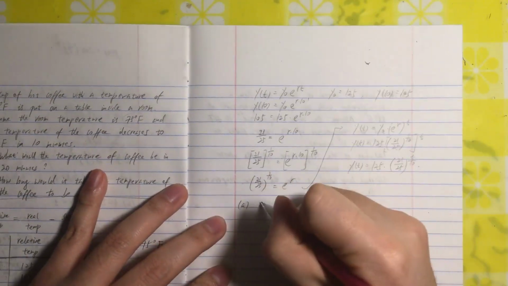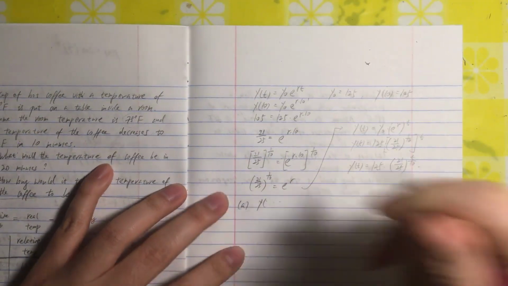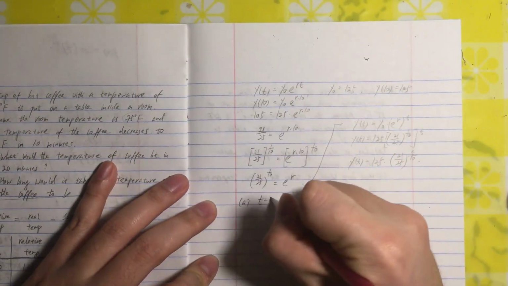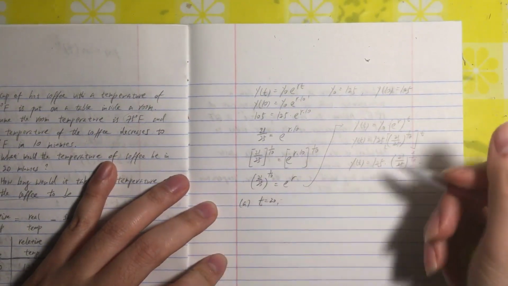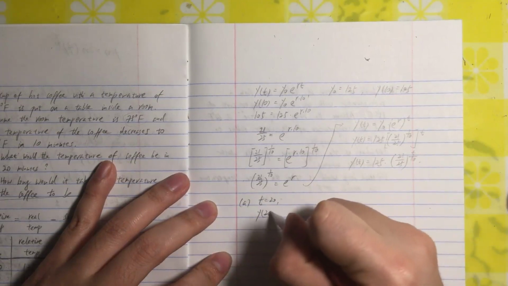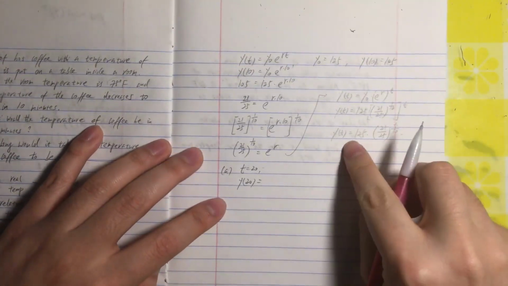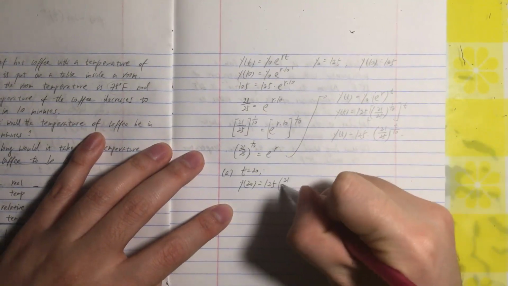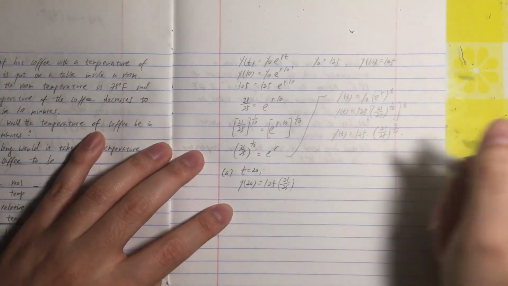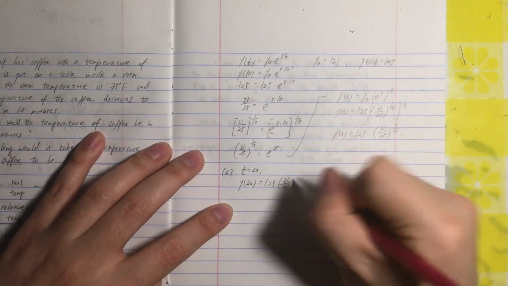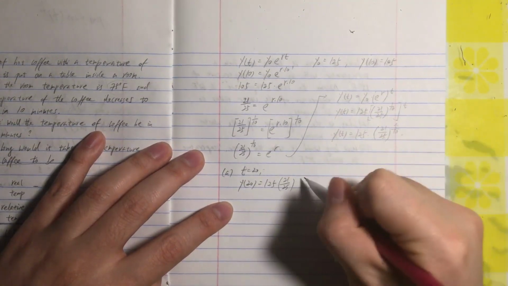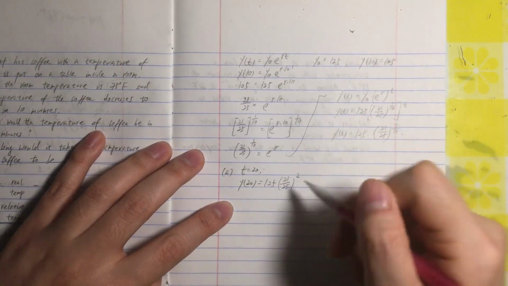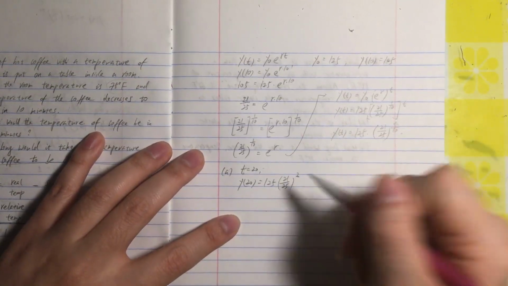So time is 20. For y of 20, I plug in 20 for t. That's 125 times (21/25) to the power of 20 over 10. If I plug in 20 for t, 20 over 10 is 2.